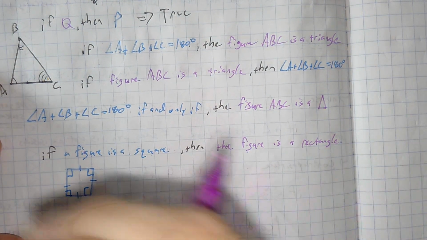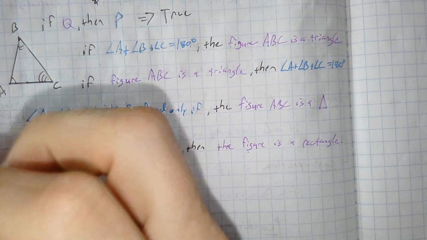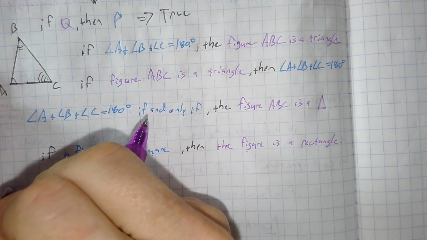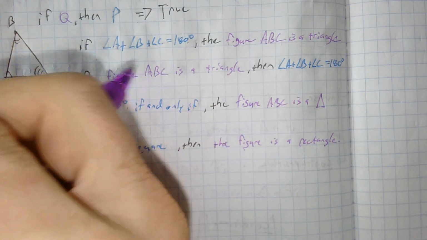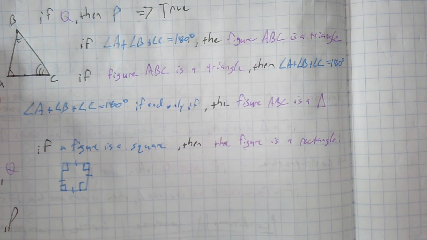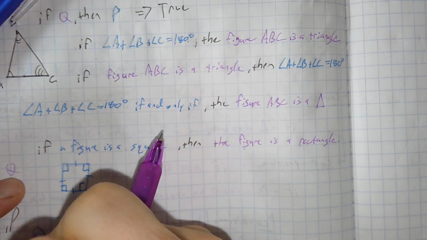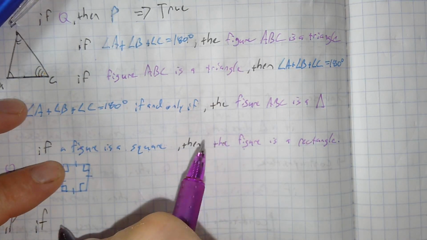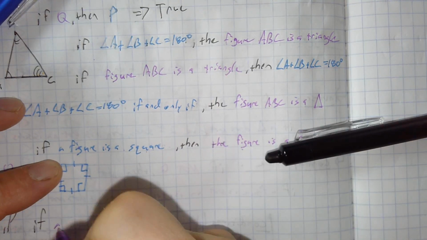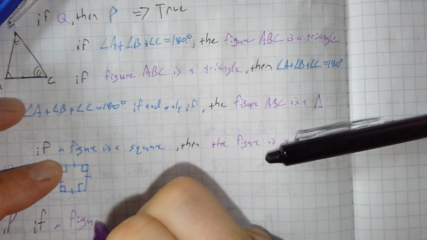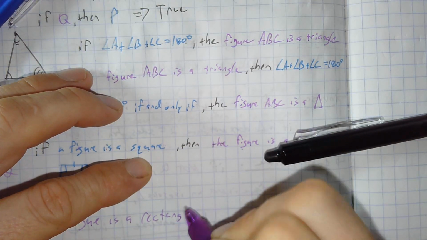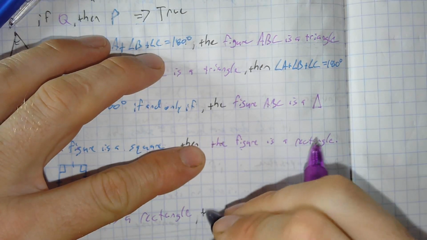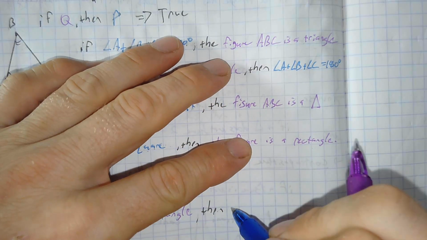This is the if P then Q. Now what is the Q then P statement? I will go ahead and say, if a figure is a rectangle, then the figure is a square.